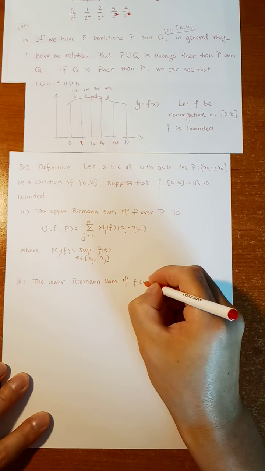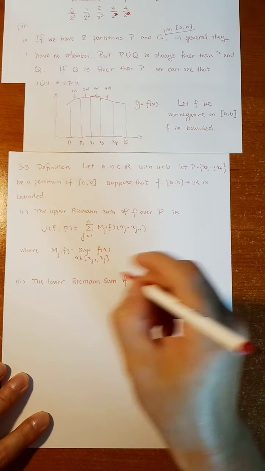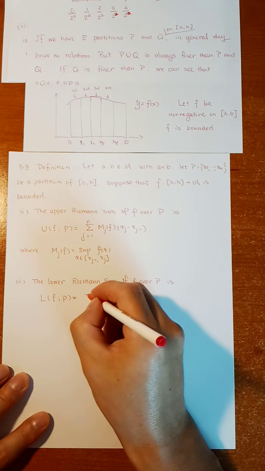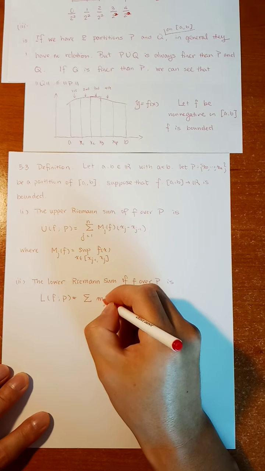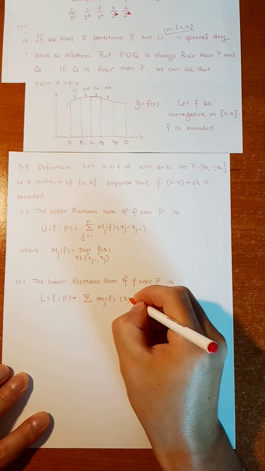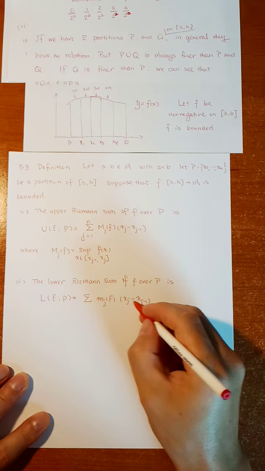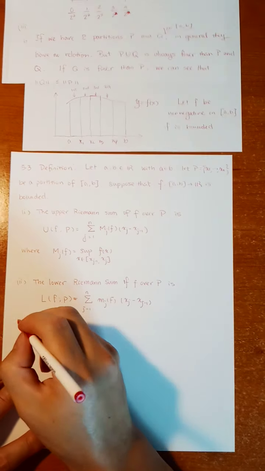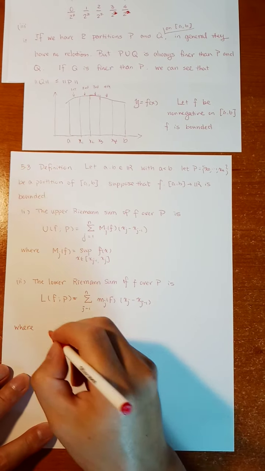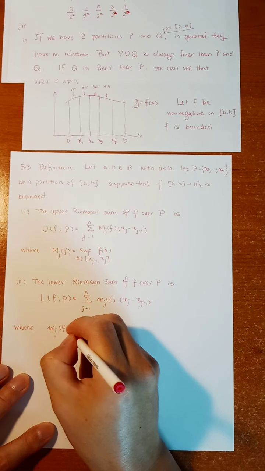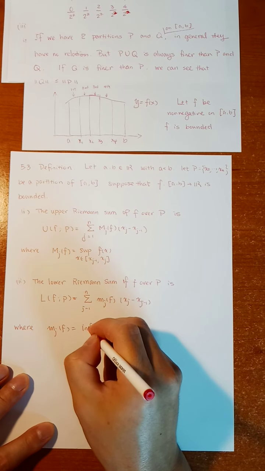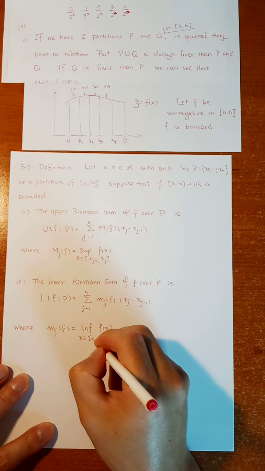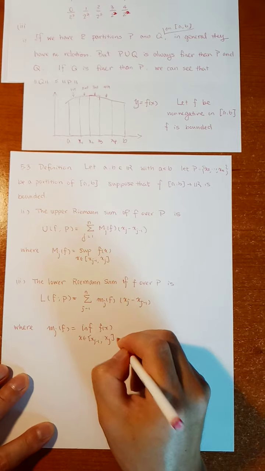The lower Riemann sum of f over P is L(f, P) equals the sum of little m_j of f times (x_j minus x_{j-1}). This is always a base, this is always a height. j is from 1 to n, where little m_j of f is the infimum of f(x), x belongs to [x_{j-1}, x_j].